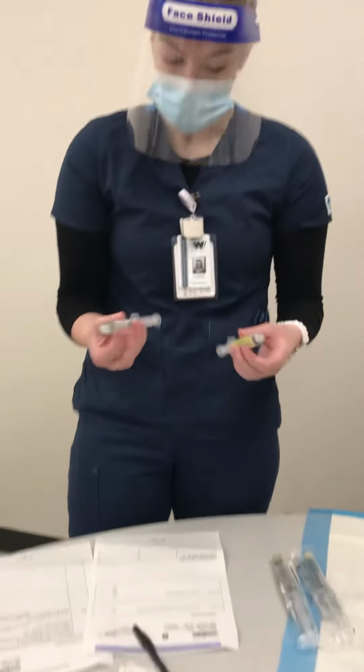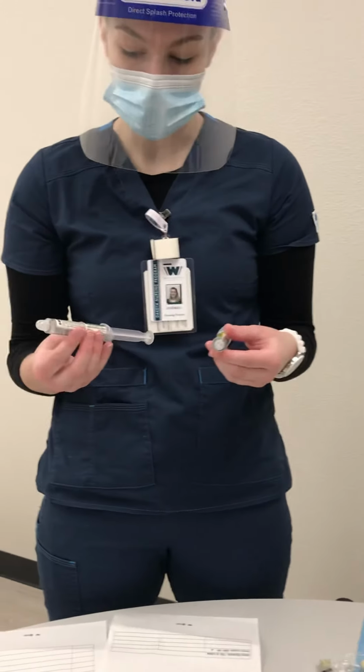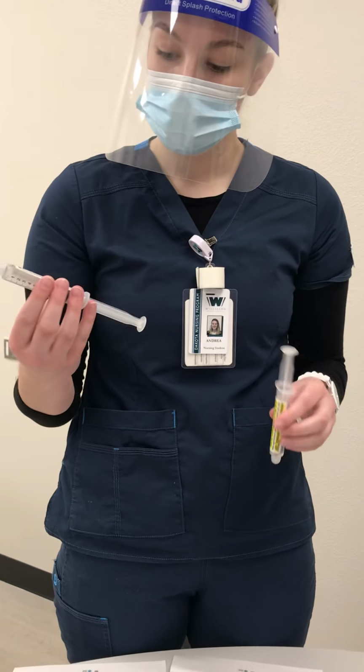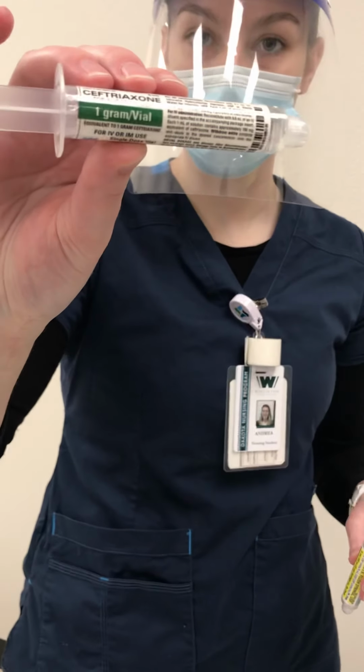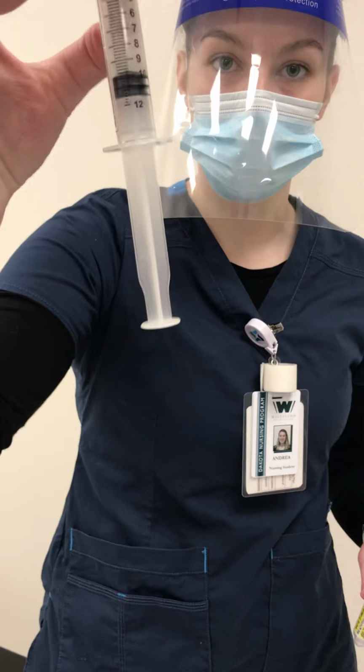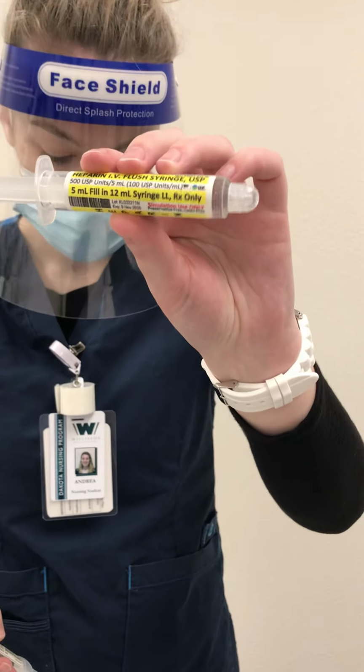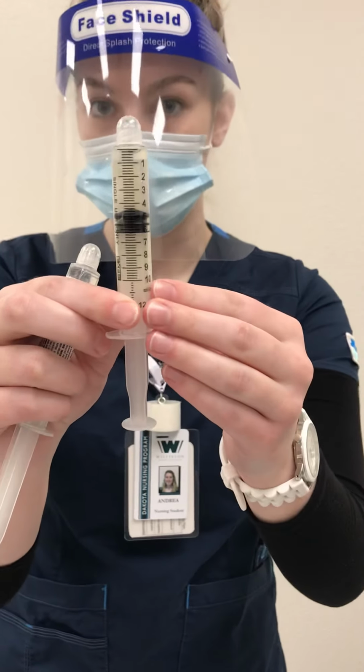Before I leave the med room, I'm going to do a second check as well. I'm also going to get it verified with a nurse. So my camera person is going to verify that I have ceftriaxone 1 gram, and that is at 10 milliliters. And then that I also have heparin, and that this is set at 5 milliliters as well.